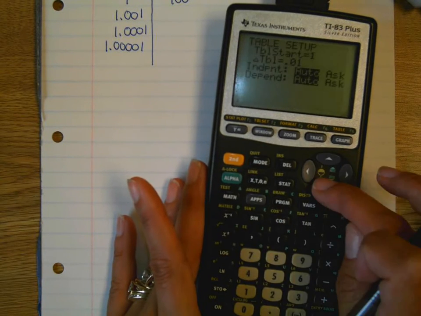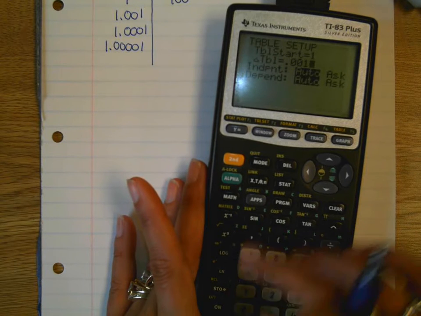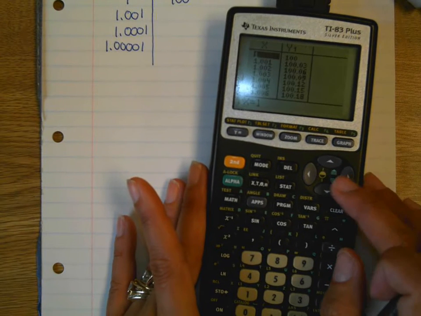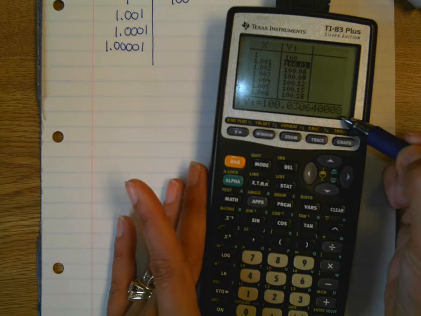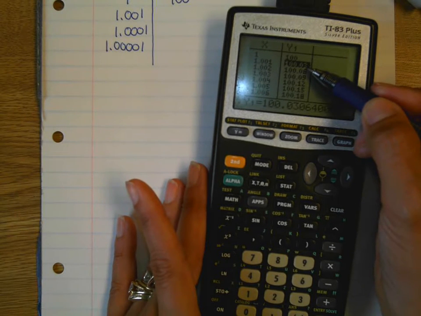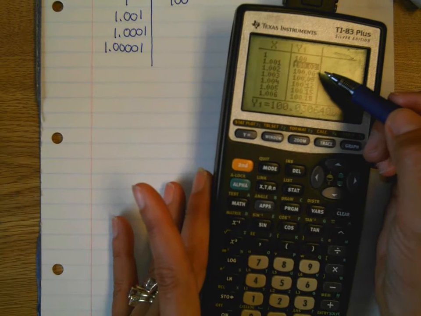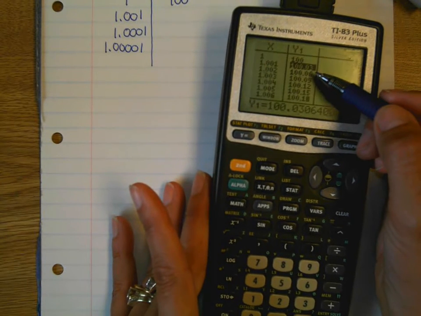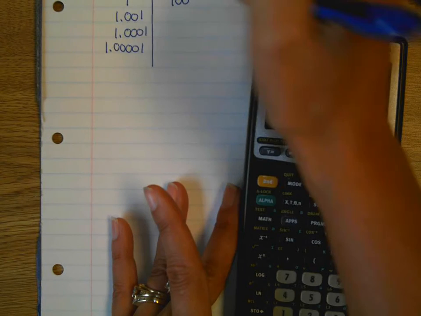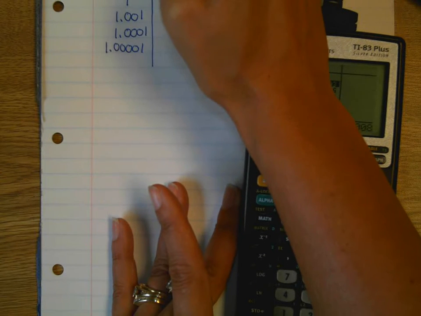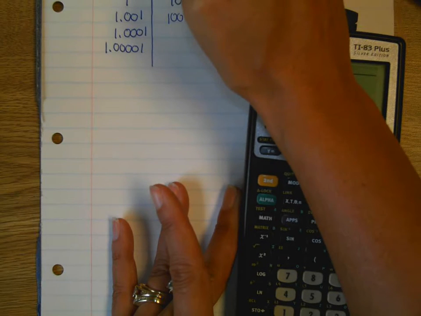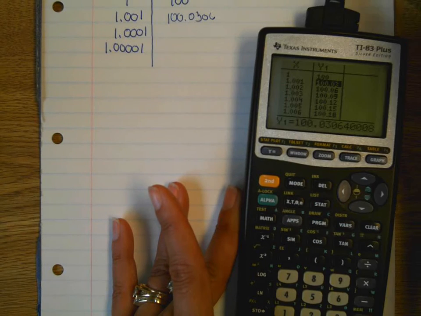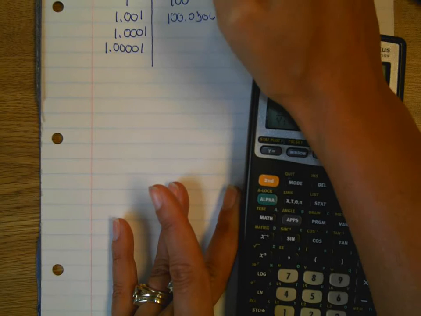Okay, so one at a time I'll get these. Table set, 0.001. And again, make sure you get the cursor on the number so you can get all the decimals down here. Don't just use the chopped off decimals that are in the display. So 100.03064.